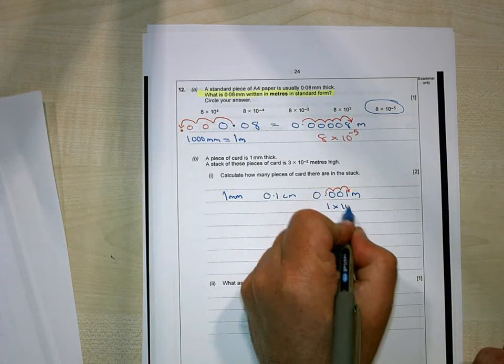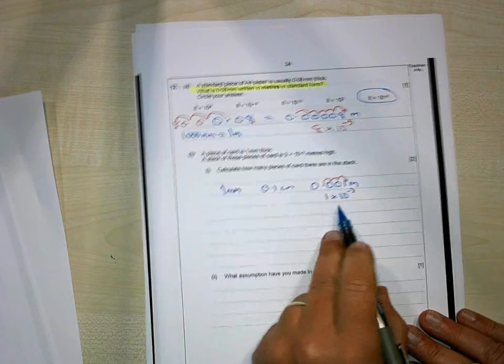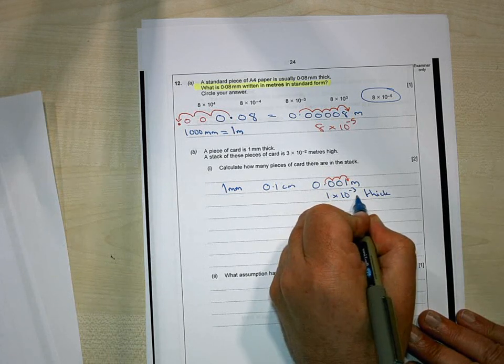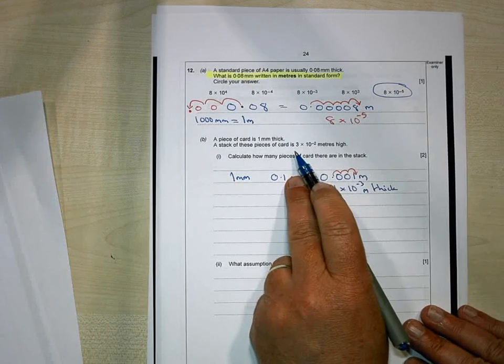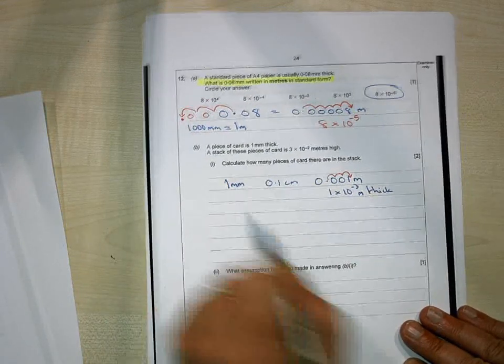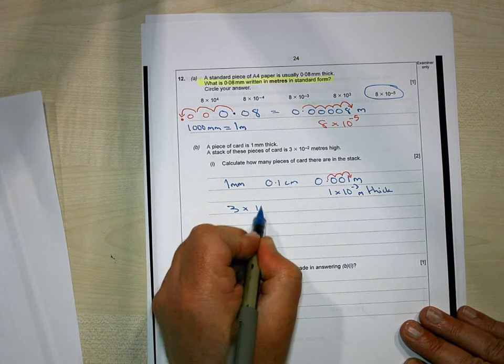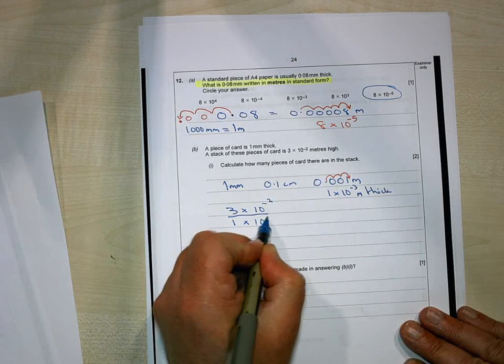So that's going to be 0.1 centimeters, which is going to be 0.001 meters. That in standard form, 1, 2, 3, is 1 times 10 to the minus 3.